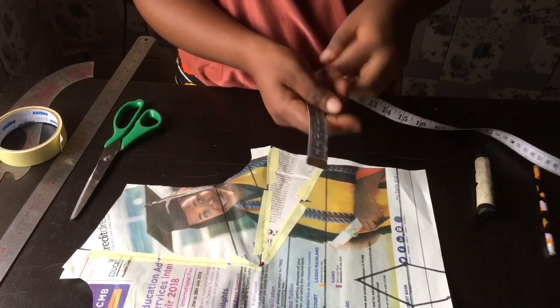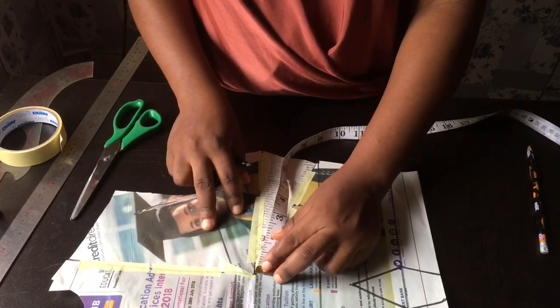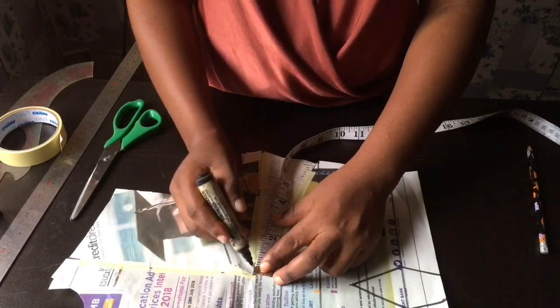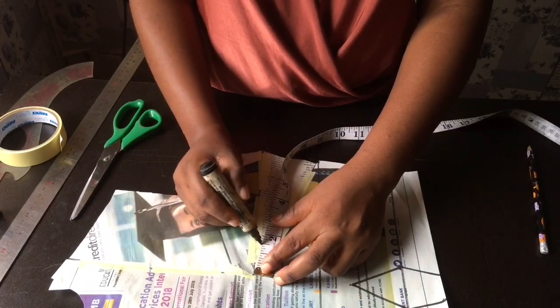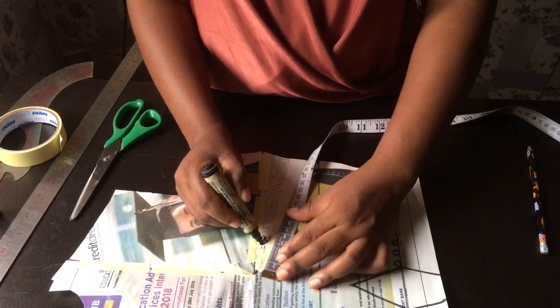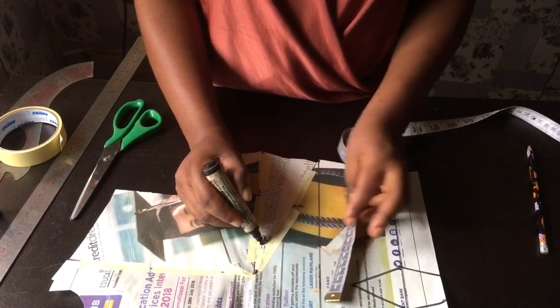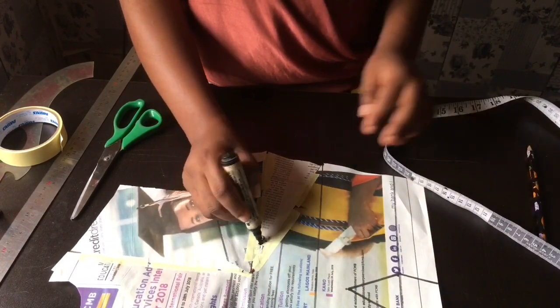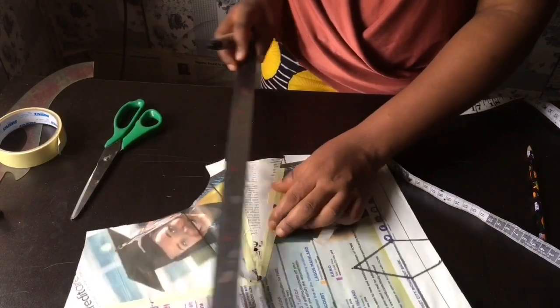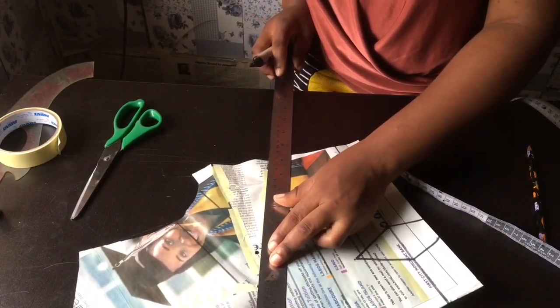You come to your shoulder tip and measure about 1.5 inches or 4 cm. You either do 4 cm or 1.5 inches, the same thing. Measure it from that point away and redraw a new dart.